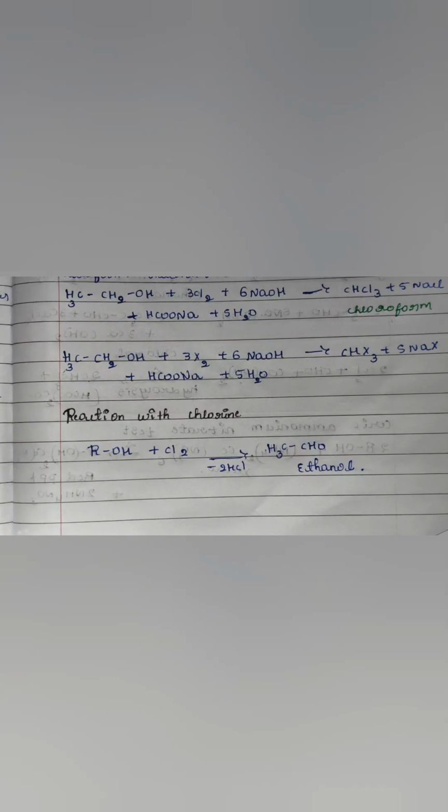And Victor Meyer test. When primary alcohols are passed over red phosphorus and iodine, they give alkyl iodide, and when it is passed over AgNO2, it gives nitroalkane. When it is further treated with sodium hydroxide, it is soluble and red in color.